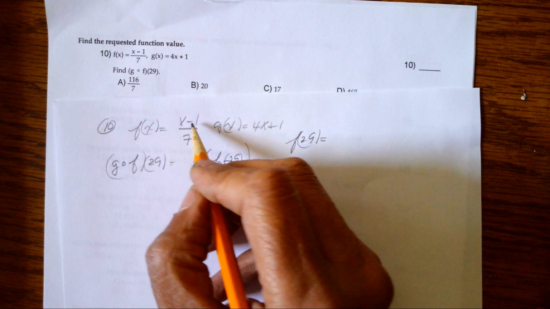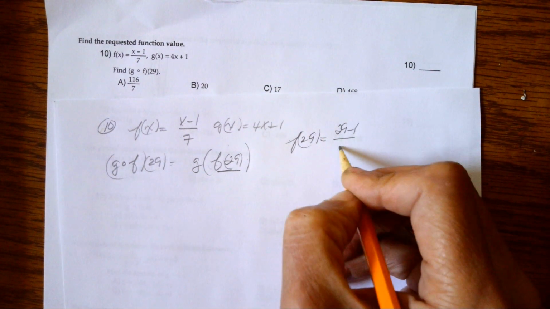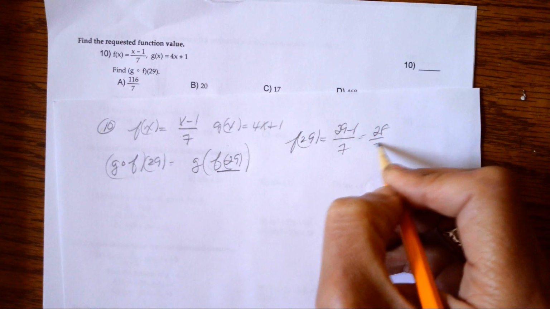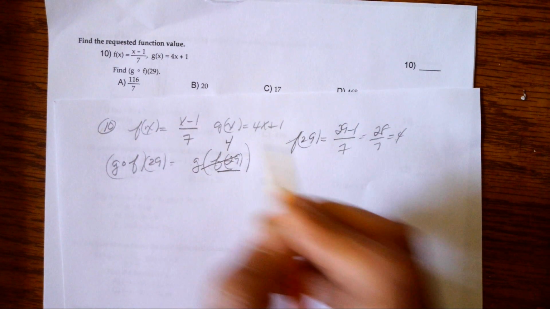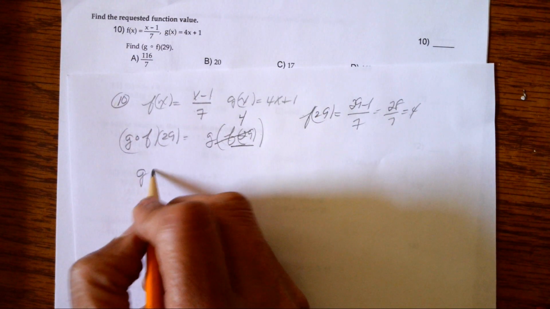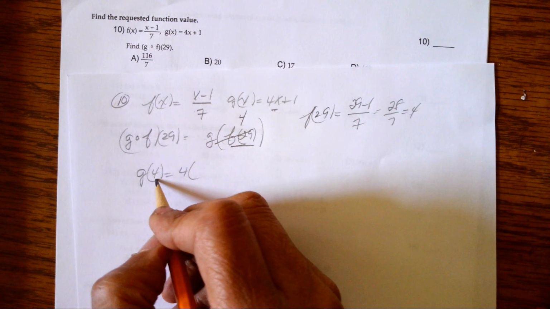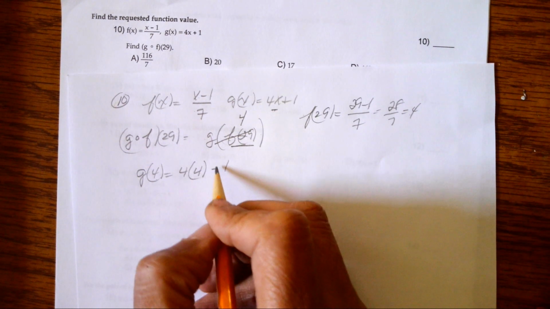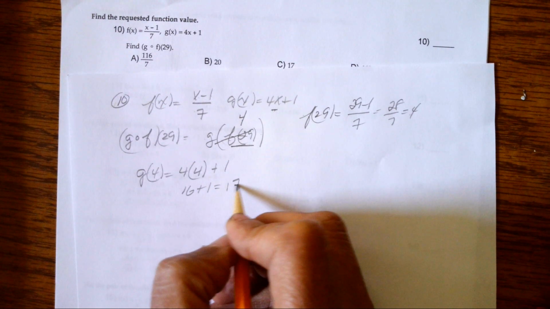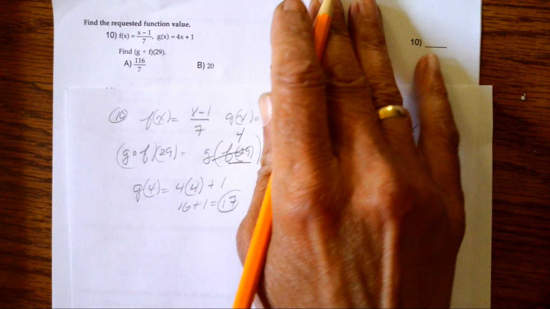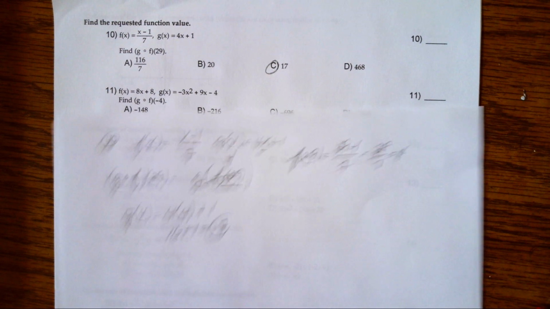F of 29. Here's the f function right here. Take the x value, which I'm going to replace with 29, subtract 1, and then divide it by 7. And nicely, we get something that's divisible by 7. 28 over 7 is nothing more than 4. All right, I'll find g of 4. There's the g function right there. In place of x, I'm substituting in 4, and adding 1. So this is 16 plus 1 more. That looks like 17 to me. And we're back to our favorite letter in the alphabet, letter C, 17.